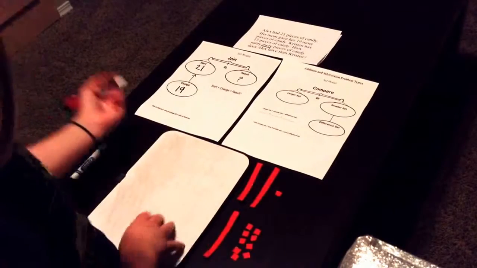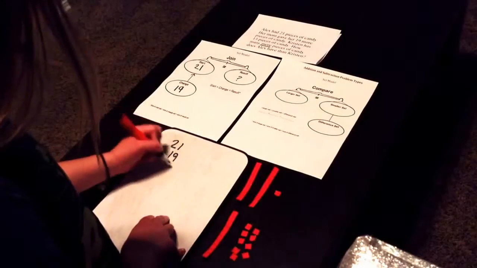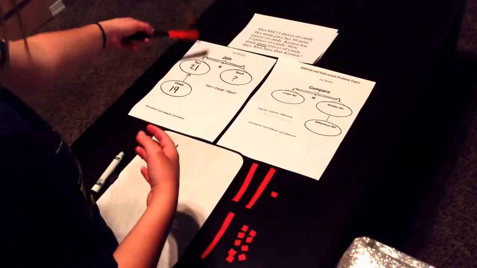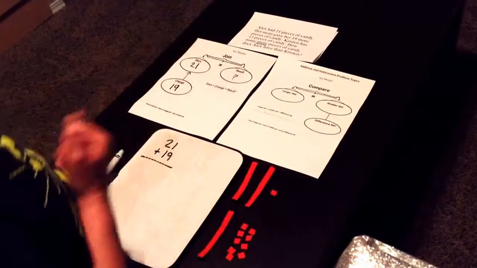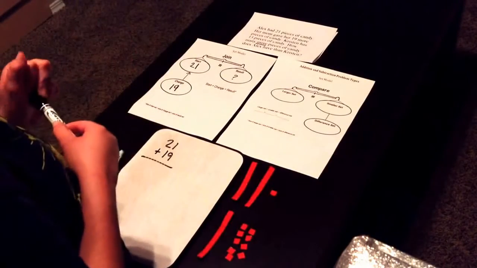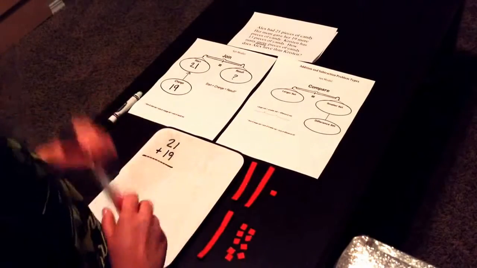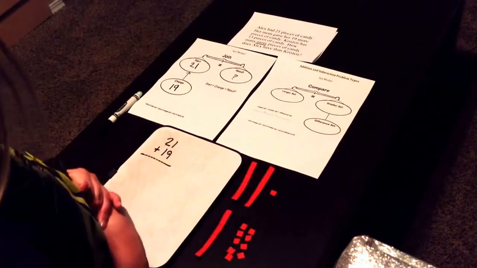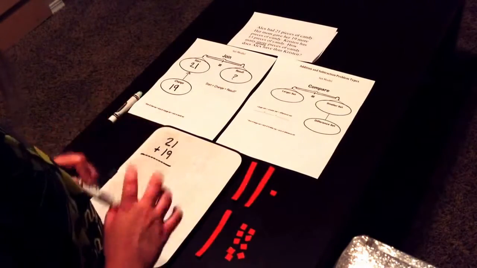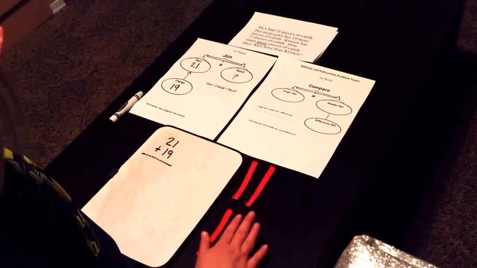So if we write on our board 21 plus 19, the tool we are using for this type of problem is addition, because we're going to add our start plus our change, which equals the result. That may not always be the case for a join problem, but in this particular problem, we are using addition as our tool. So we are going to add 21 plus 19, so we're going to use our base 10 blocks to help us. We have 21, 19. So we're going to start in our ones place. 1 plus 9. If we add all of our units together, we get 10.